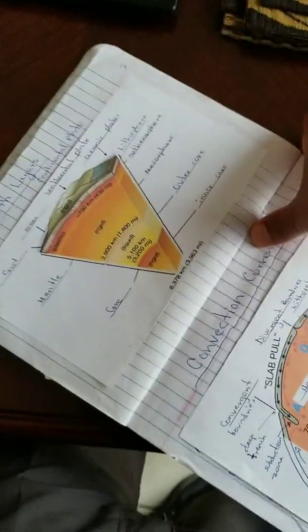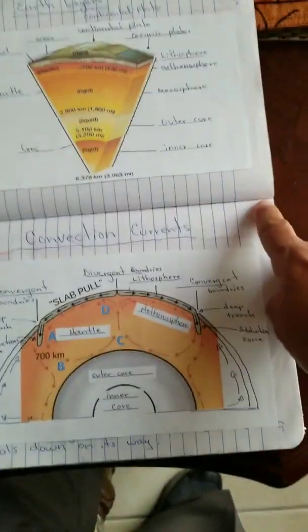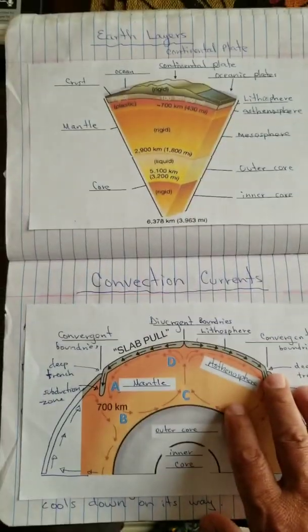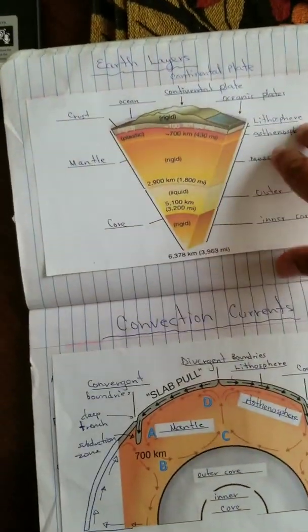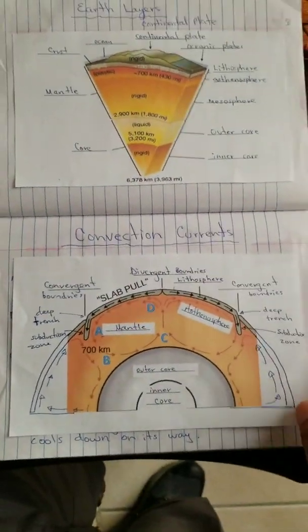You're going to have to turn your composition book sideways, just like this. Notice the margin of your composition book is on the side. And then you're going to be taping the work. So you're going to need tape, and you're going to need a pen, and that's all you're going to need.